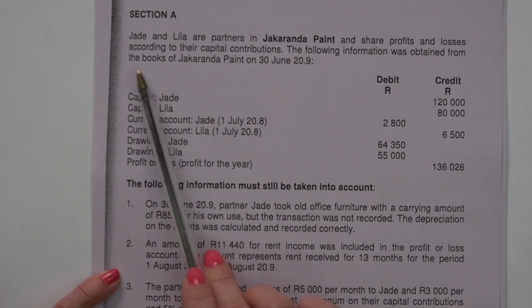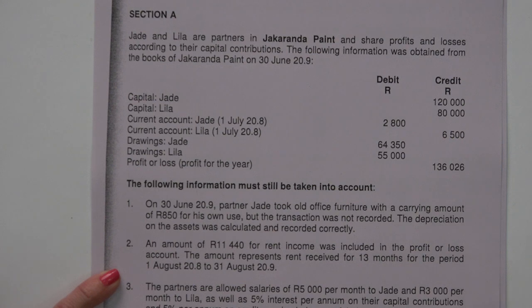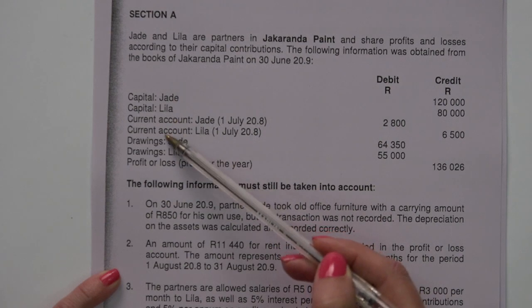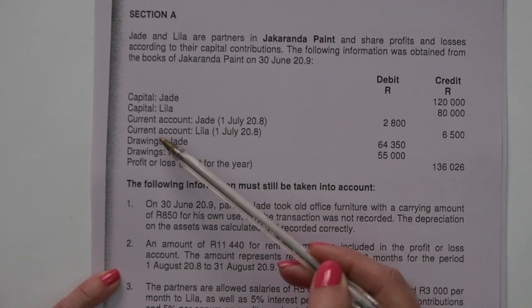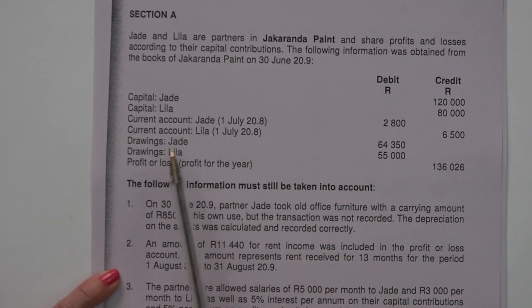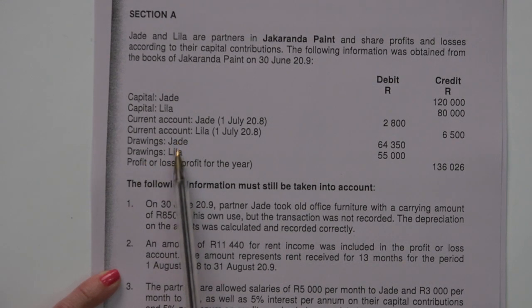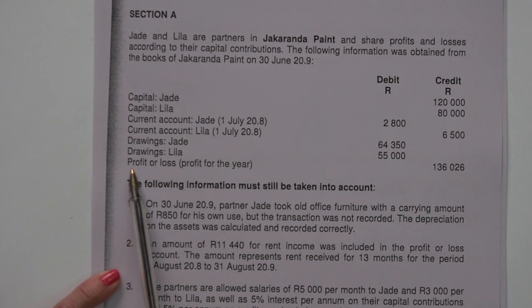The following information was obtained from the books of Jakaranda Paint on 30 June 20.9. They give us the 2 separate capital accounts for each partner, as well as the 2 current account balances for each of the partners. Both of them will also have a separate drawings account, and then they provided us with the profit or loss amount. Remember, this is a profit or loss calculated by applying all the income and expenses of the partnership. None of the income and expenses where a partner is a third party to the transaction will be included in the calculation of the profit or loss. This is for the entity separate from the owners.